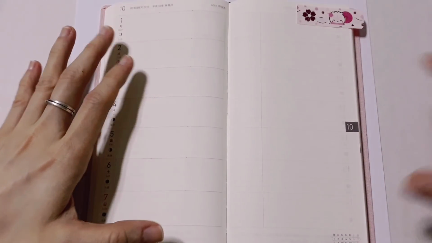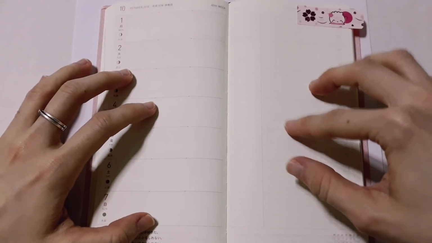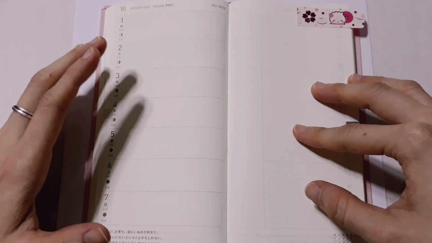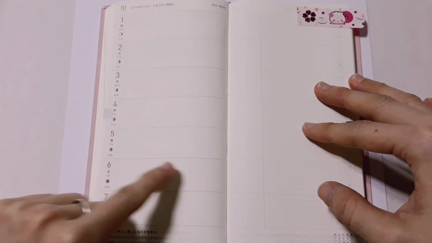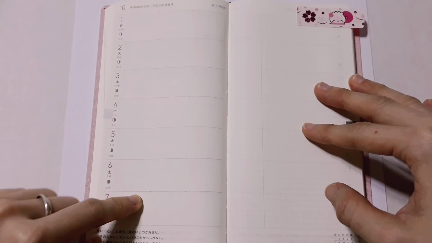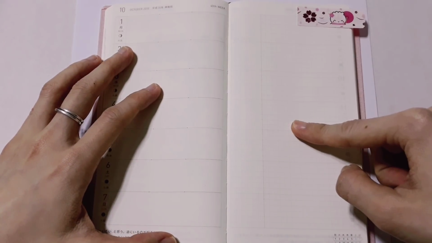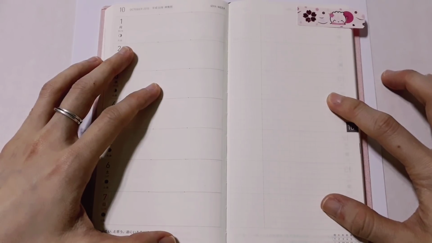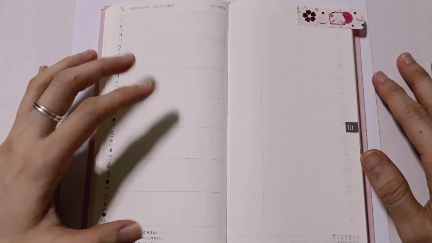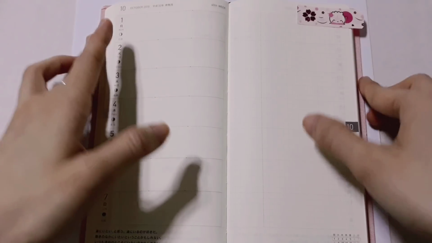This is what the weekly spread looks like in the weeks. On the left, you have 7 rows, 1 for each day, and on the right, you have a blank grid page. Even though it's 1 long row for each day, there are these dots that you can use to divide the row into 3 columns. On the blank grid page, you have a line that is slightly thicker than the other lines in the grid page. These 2 features can be used to segment the spread to achieve different designs, as you will see in this video.